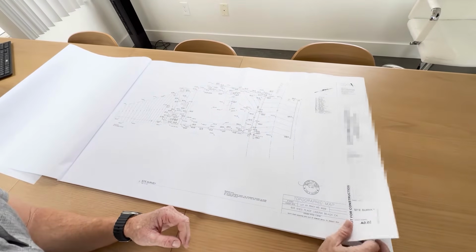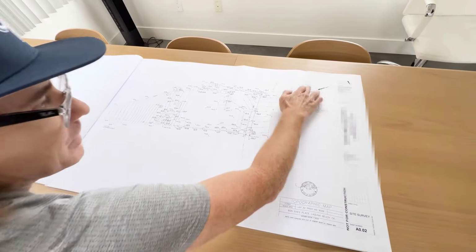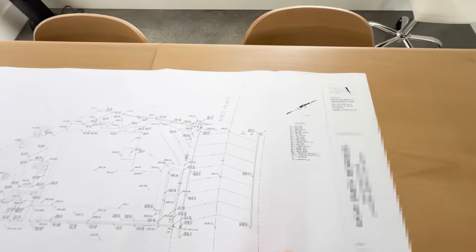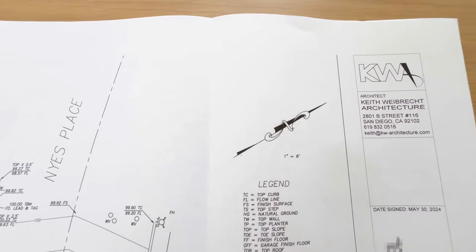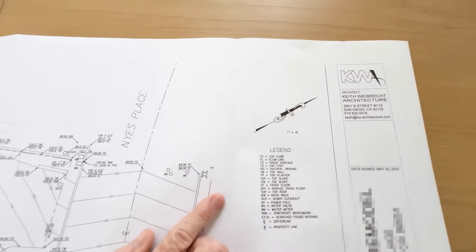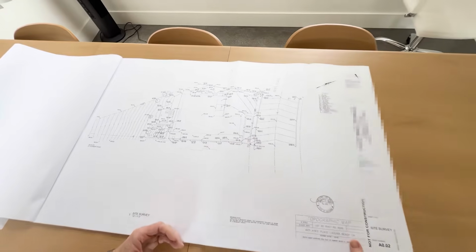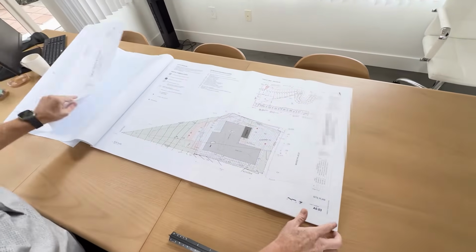Another important thing to note on all plans is usually there's a compass or an identification on which direction we're facing, okay? So we can kind of get our bearings. In this case, north is facing that way, okay? So we have an idea of exactly how the building is situated as it relates to north, south, east, west. So that's the site survey. Next plan is a site plan.